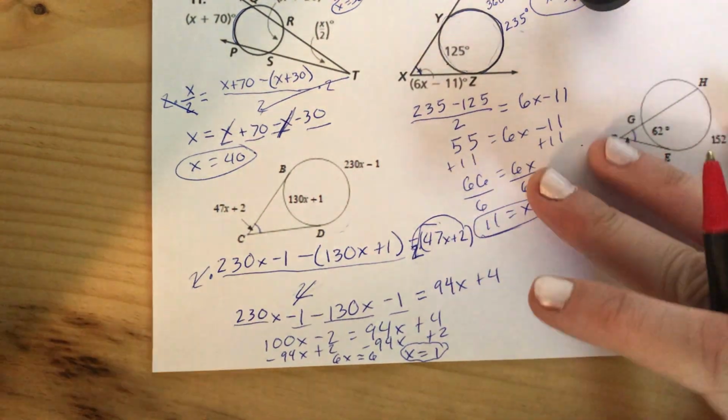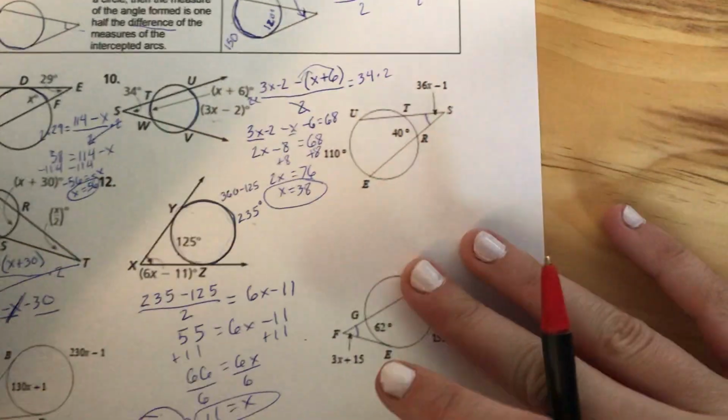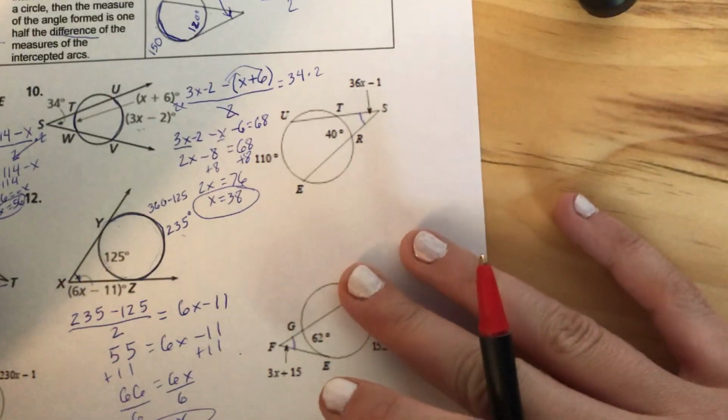That circle's not very pretty, sorry. Or oval, I should say. Okay, so let's go over to this one. I should have given myself a little more room.